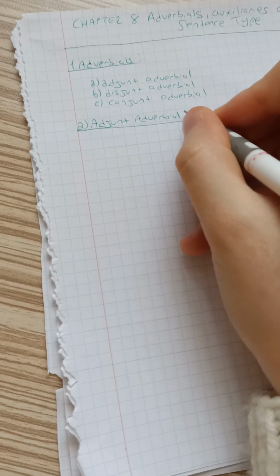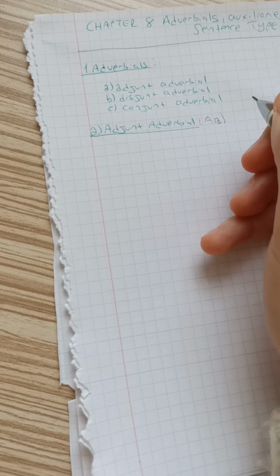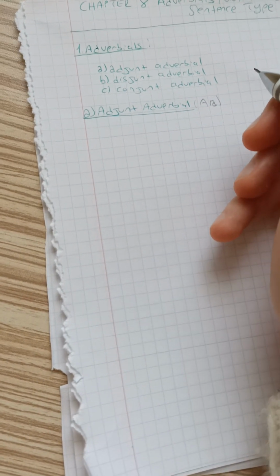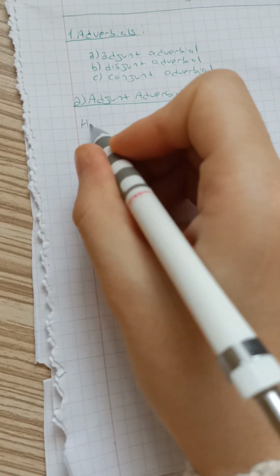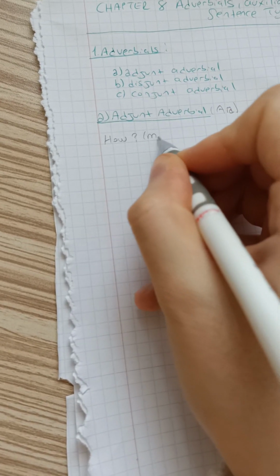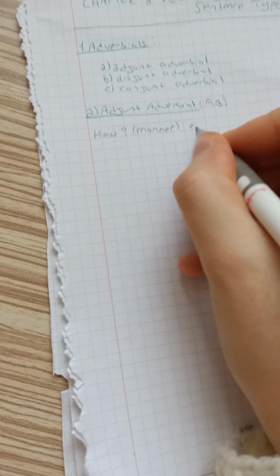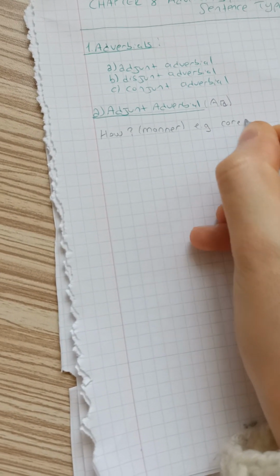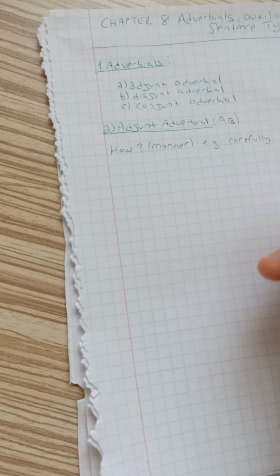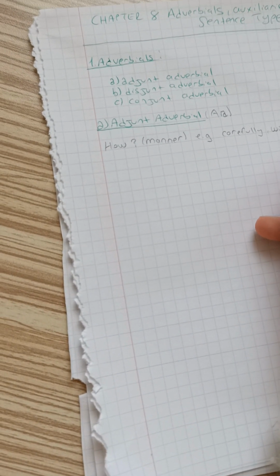Adjunct adverbials, or AA, generally answer one of the following questions: how, which is manner, for example, carefully, with enthusiasm.